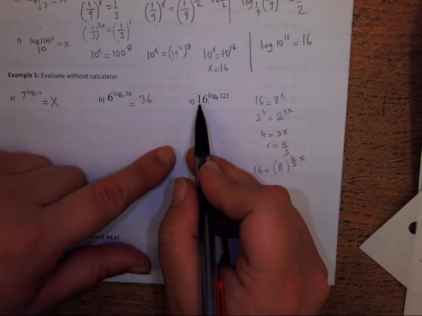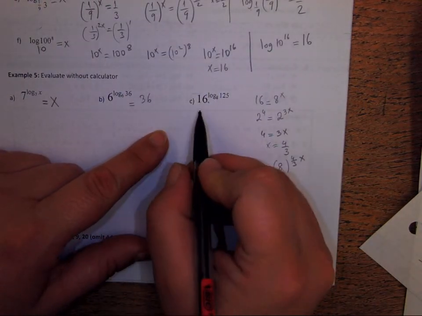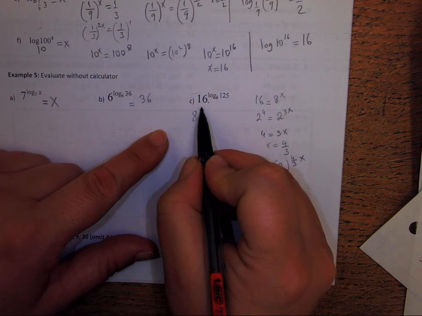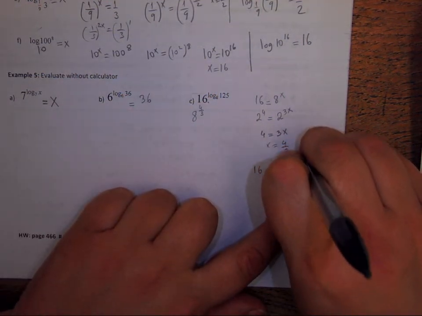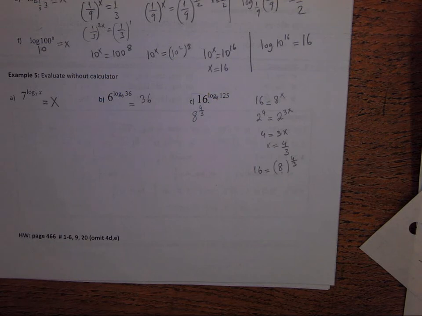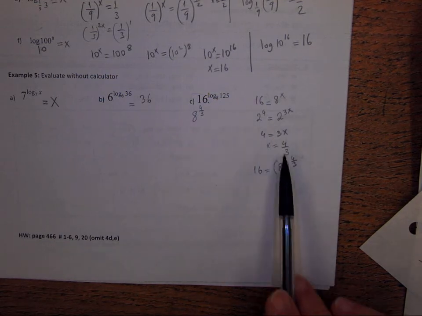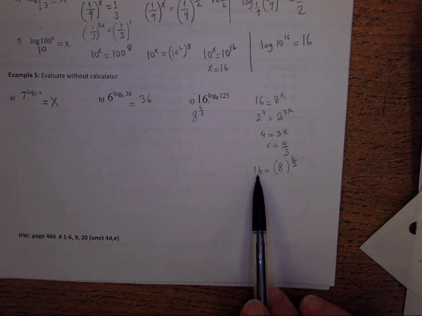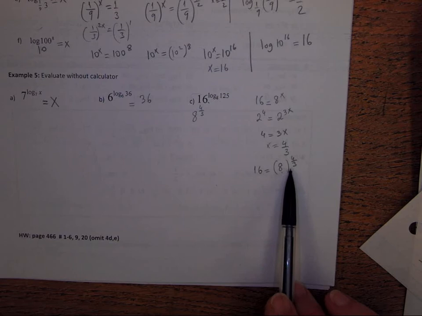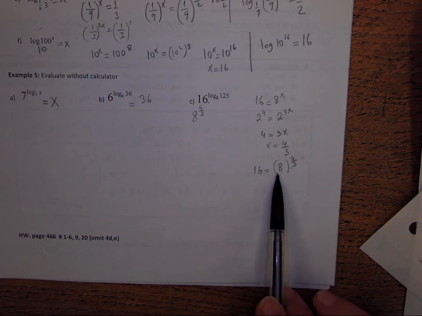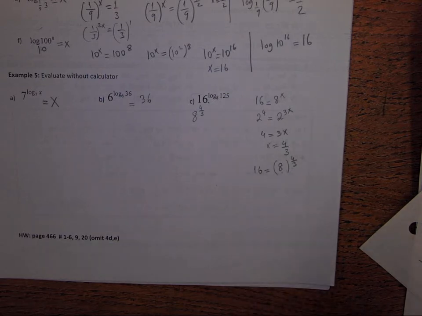So I can replace this 16 by 8 to the power of 4 over 3. 16 equals 8 to the power of 4 over 3, and it should be true. You learned how to work this out in grade 11. This is telling you to take the cube root of 8, then take the power of that value.